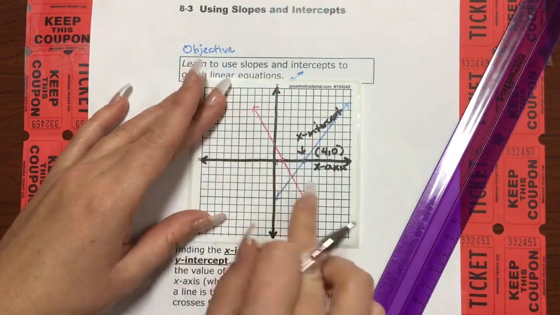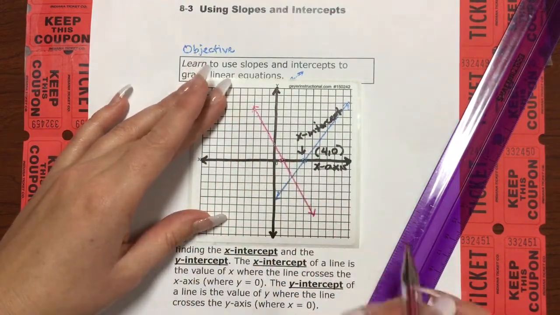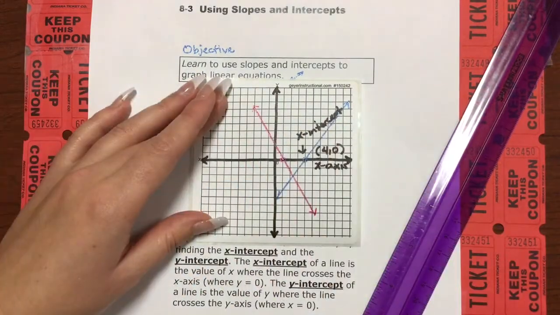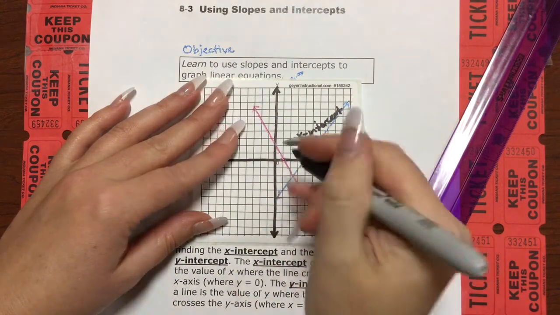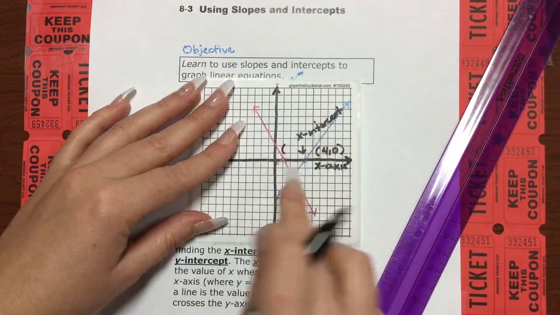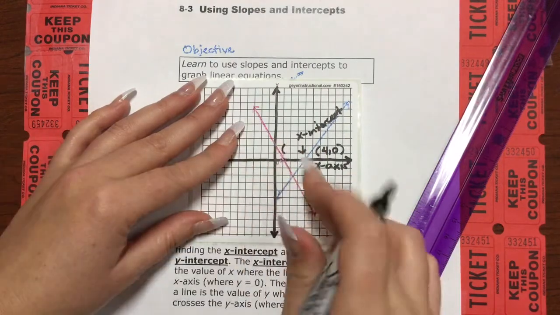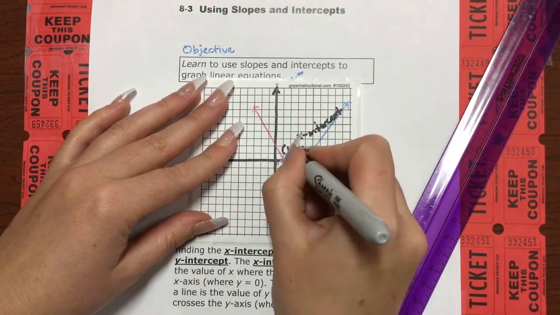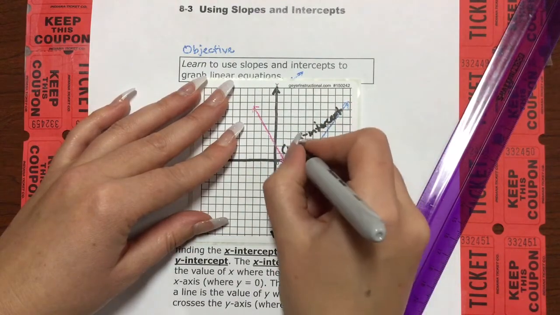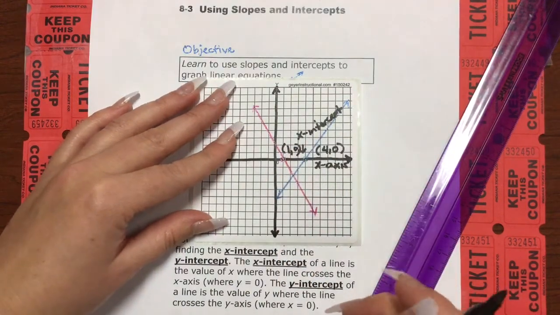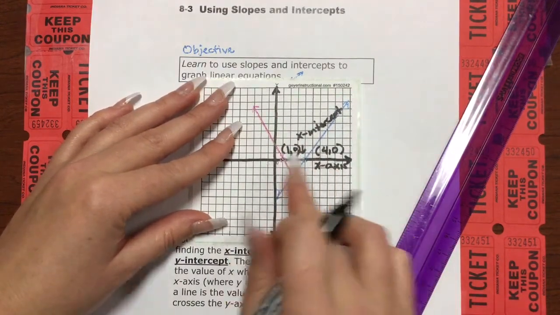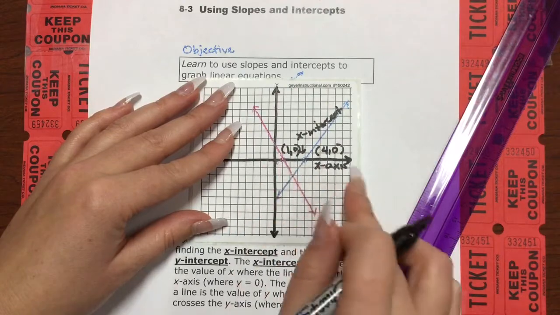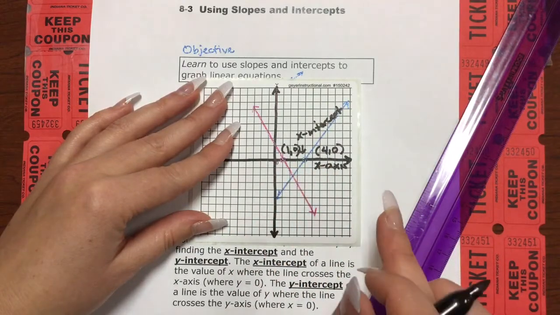It's where the line intersects the x-axis. Now, what's the point here? The x part is 1 and the y part is 0. Do you notice anything that is in common between these 2 points?